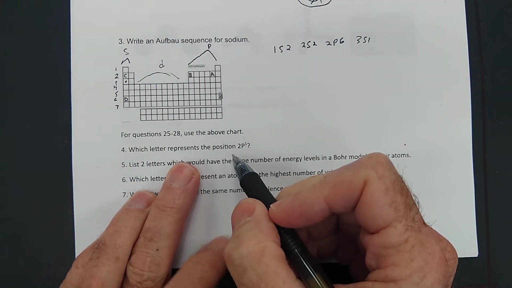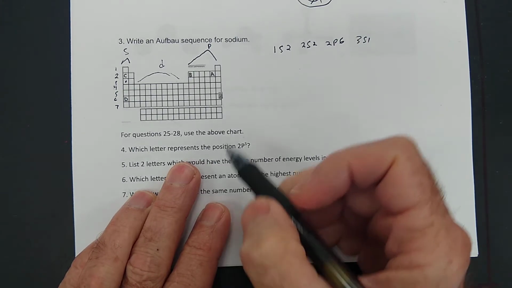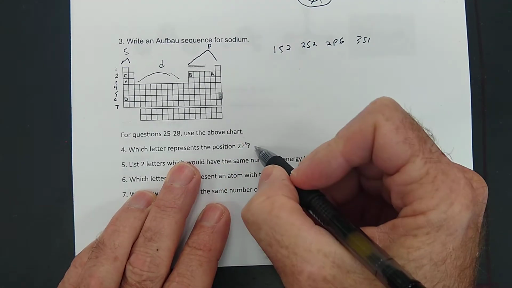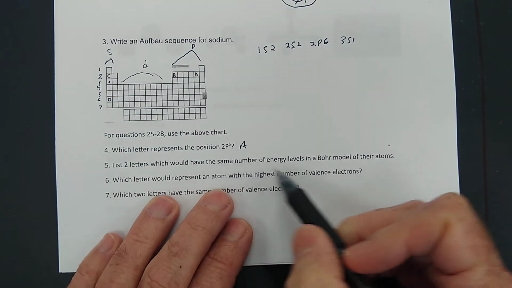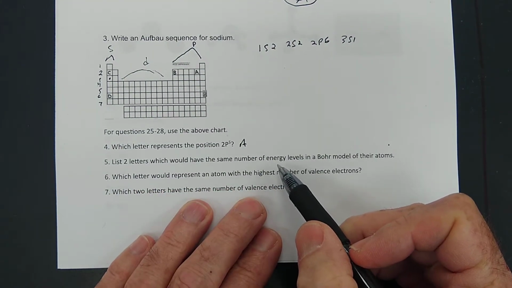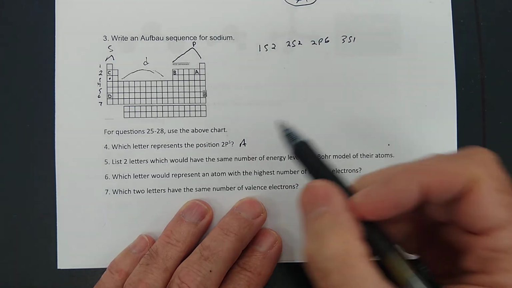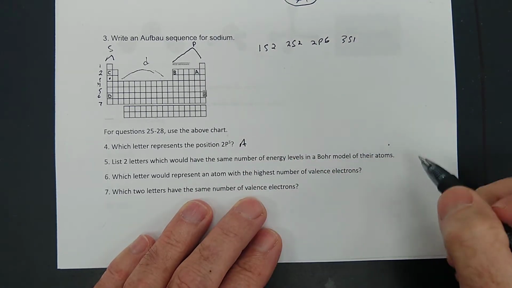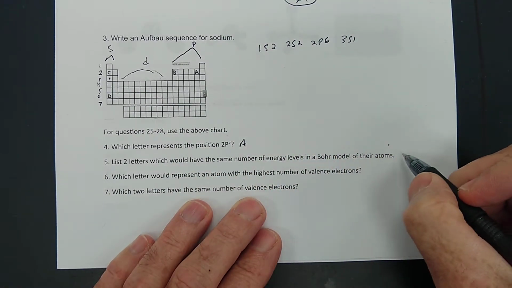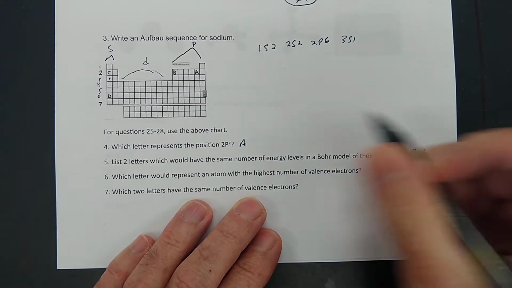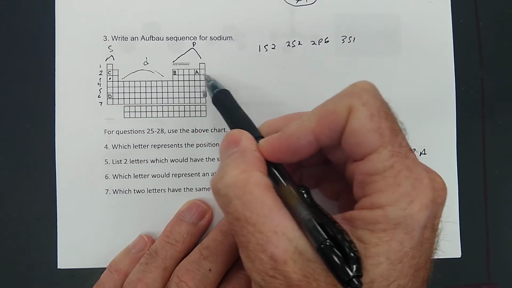Which letter represents the position 2p5? Right there, A. List 2 letters which would have the same number of energy levels in a Bohr model. That means list 2 that would have the same number of circles. Well, C, B, and A would all have 2 circles if you drew a Bohr model of them, okay?